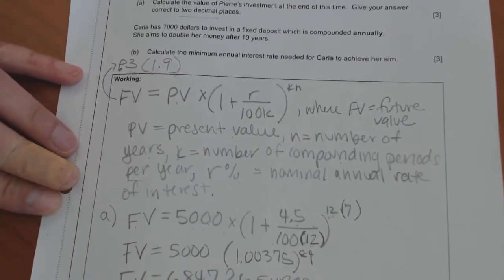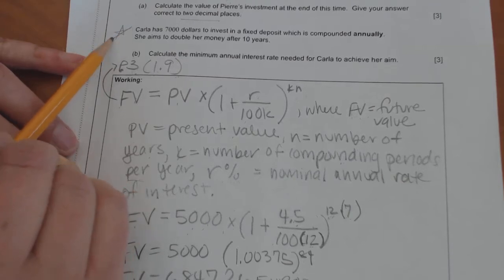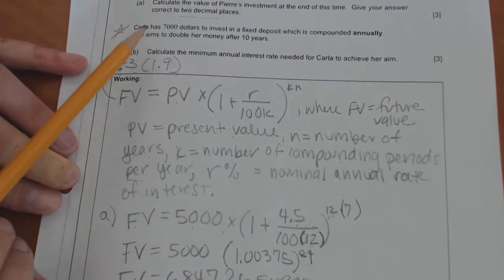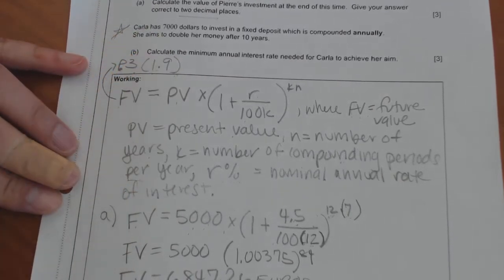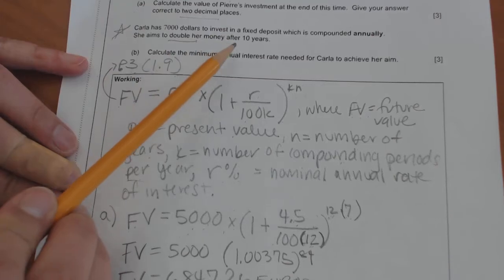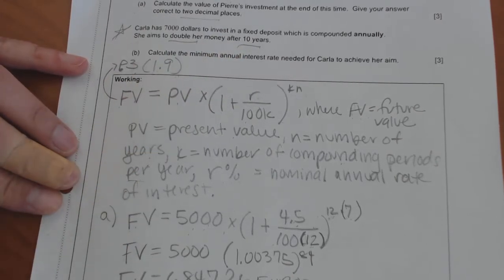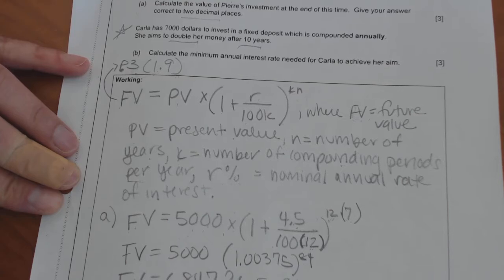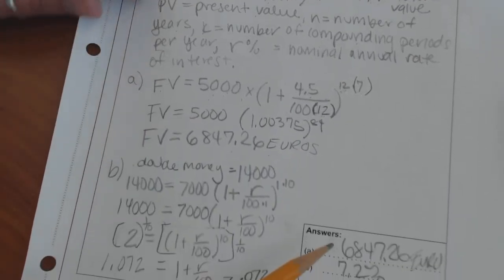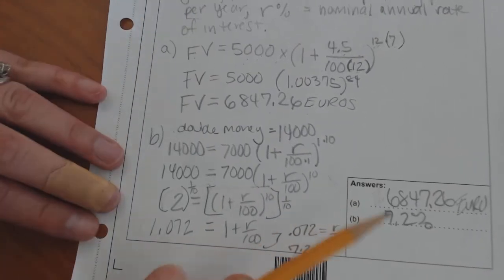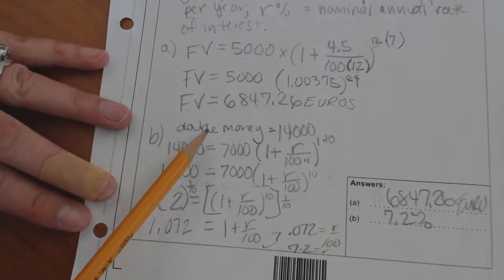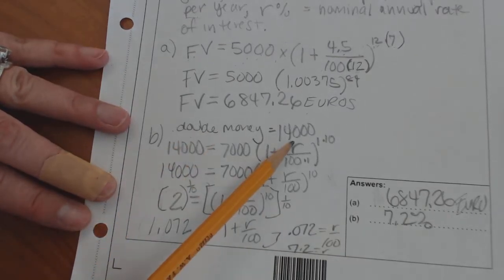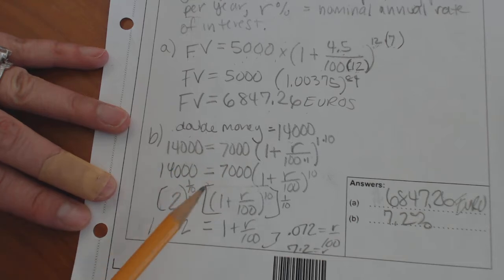Okay, let's see what they want us to do next. Here's this extra information I always say to star. Carla has 7,000 euros to invest in a fixed deposit, which is compounded annually. She aims to double her money after 10 years. Calculate the minimum annual interest rate needed for Carla to achieve her aim. So we go down here. Doubling your money. So if she wants to double her money, that means she wants 14,000. So remember, she started at 7,000.